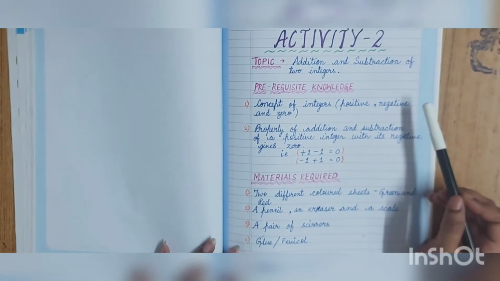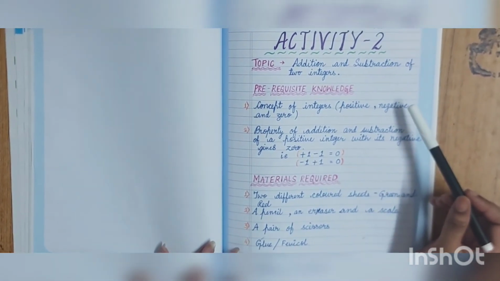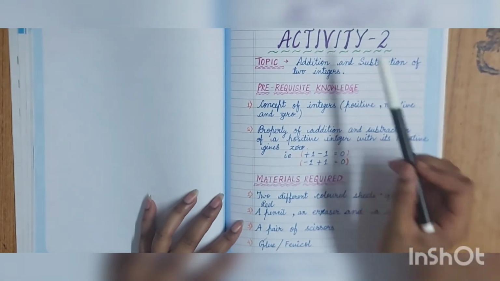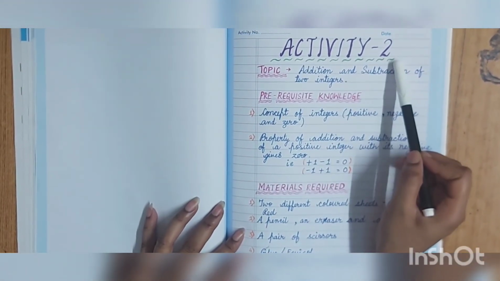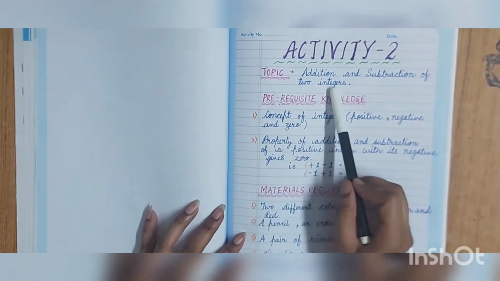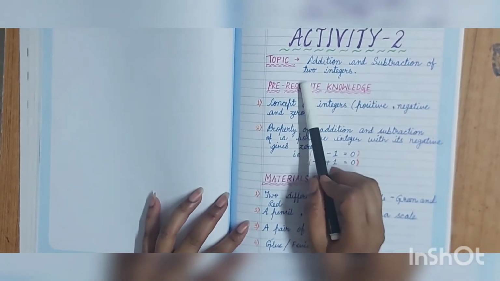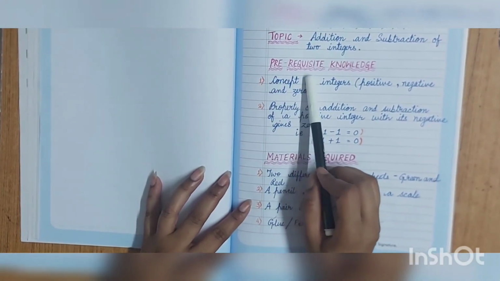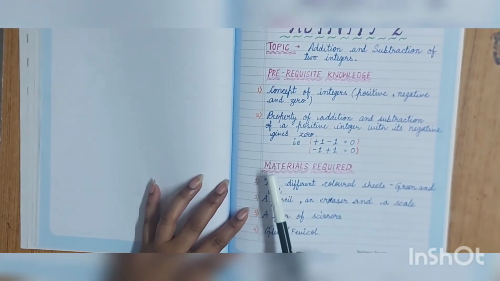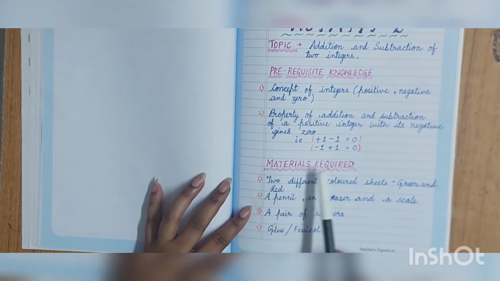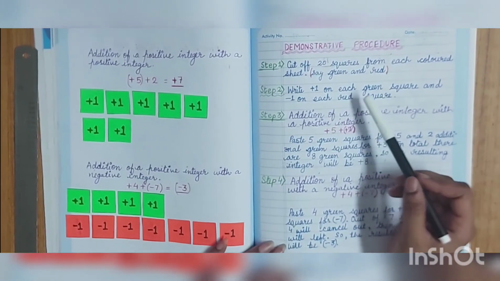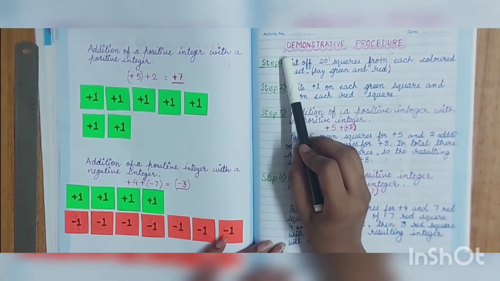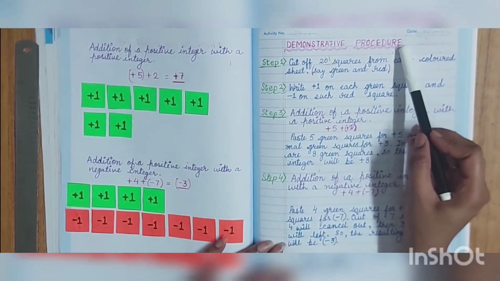Now I'm going to show you how to do this activity in the maths lab manual. First of all, you have to write down the activity number, then topic of the activity, that is addition and subtraction of two integers. Then you have to write prerequisite knowledge. After that you will write materials required. After that you have to write demonstrative procedure.